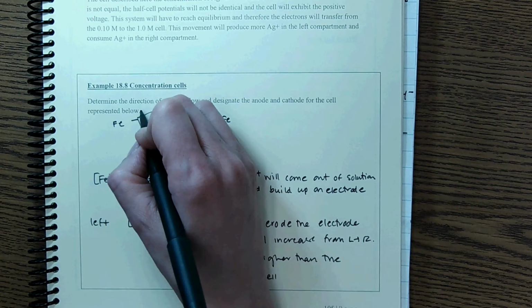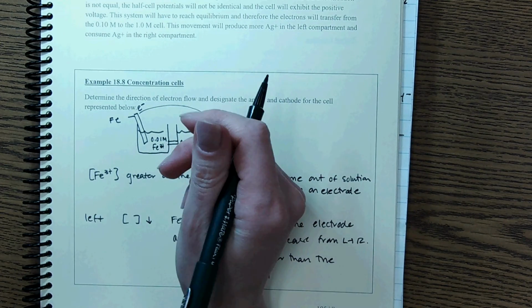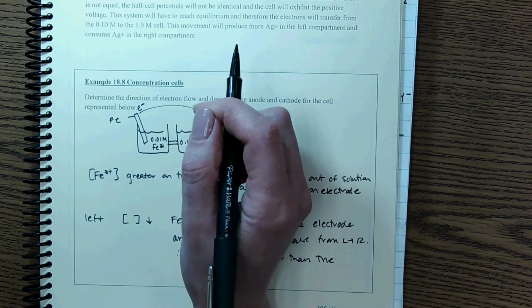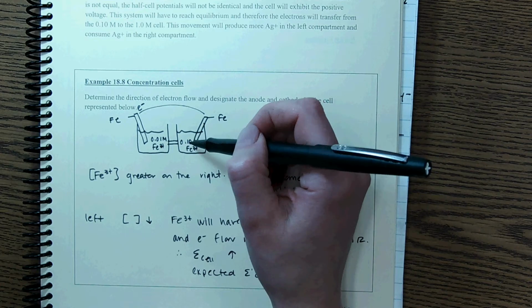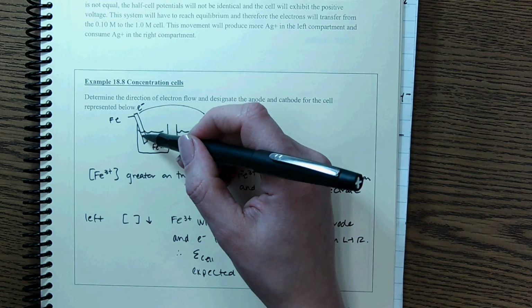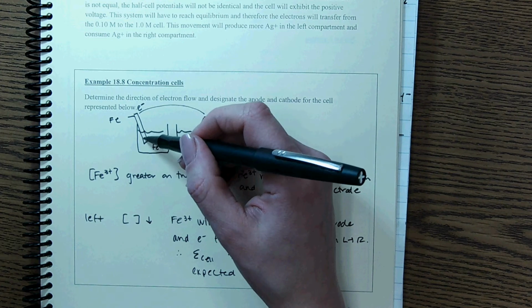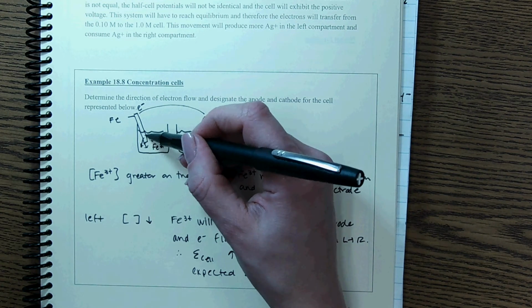So our electrons, again, are going to move from here to here, so we're going to have a forward direction. We're going to have to get iron out of this one and add it to this one. So in order for that to happen, this electrode is going to erode out, and Fe2+ ions are going to go into solution.